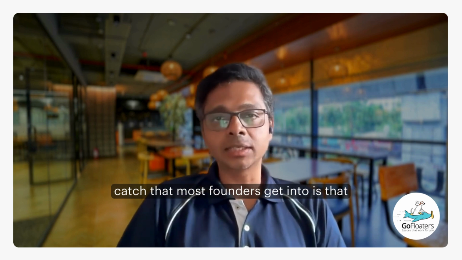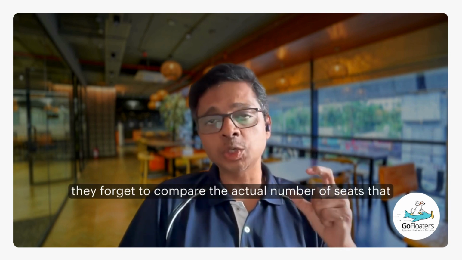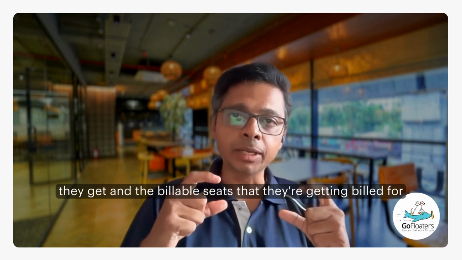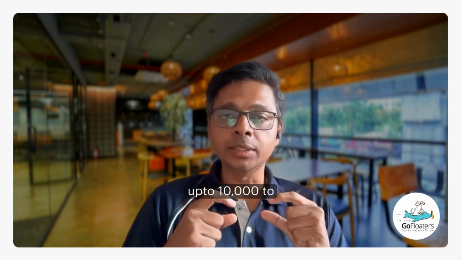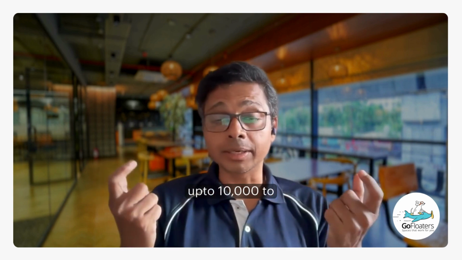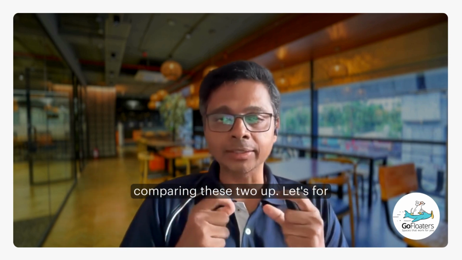Now, the catch that most founders get into is that they forget to compare the actual number of seats that they get and the billable seats that they're getting billed for. And here is where you might end up losing 10,000 rupees, 20,000 rupees per month as rent if you're not careful with comparing these two.